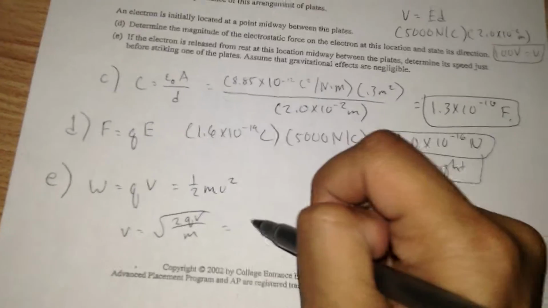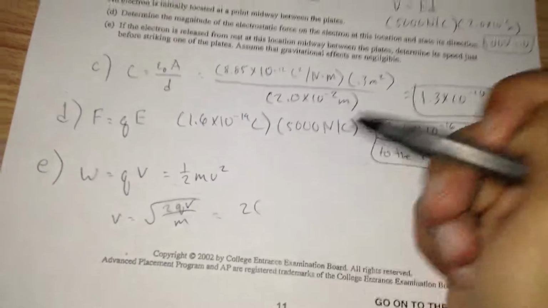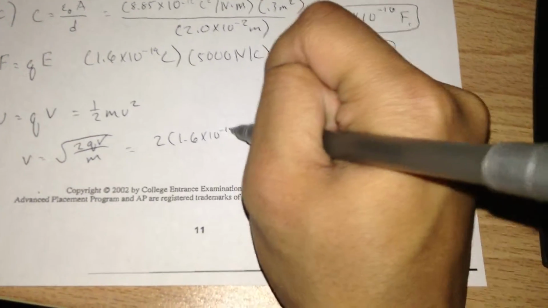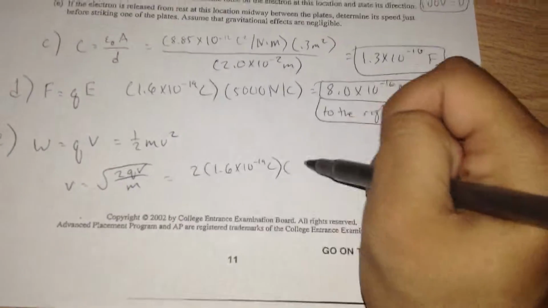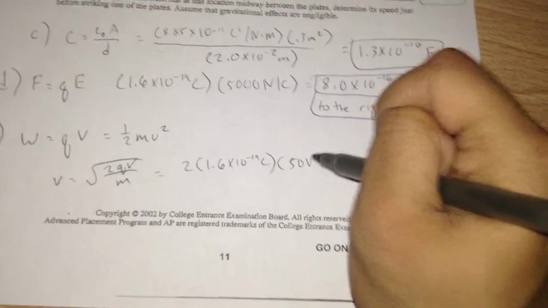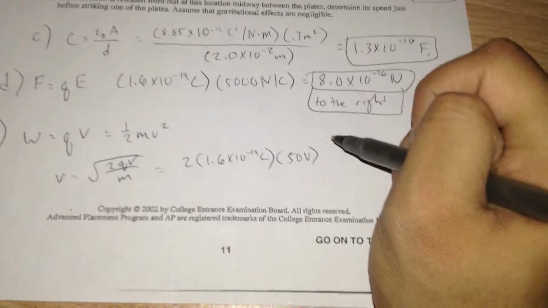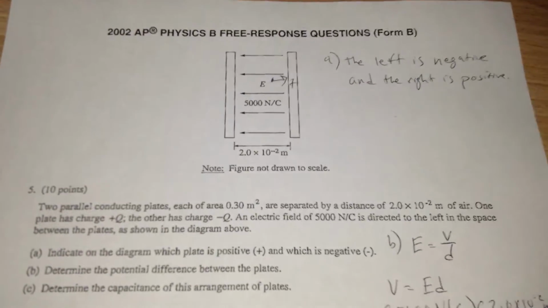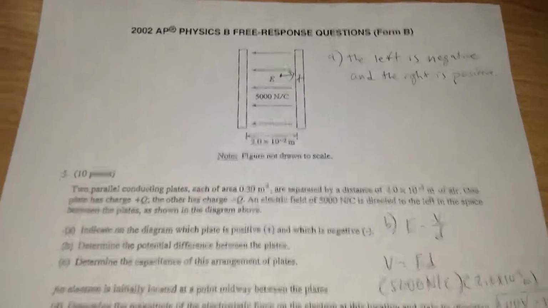And when you plug into that, you get 1.6 times 10 to the negative 19th coulombs times 50 volts. The reason it's 50 volts is because we're going from the center of the electric field to only one plate, so it's going to be half of the electric potential of both plates.